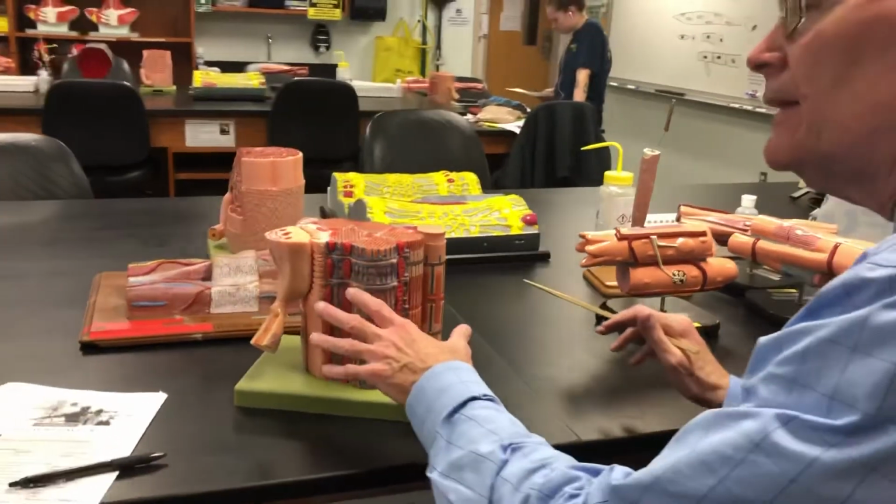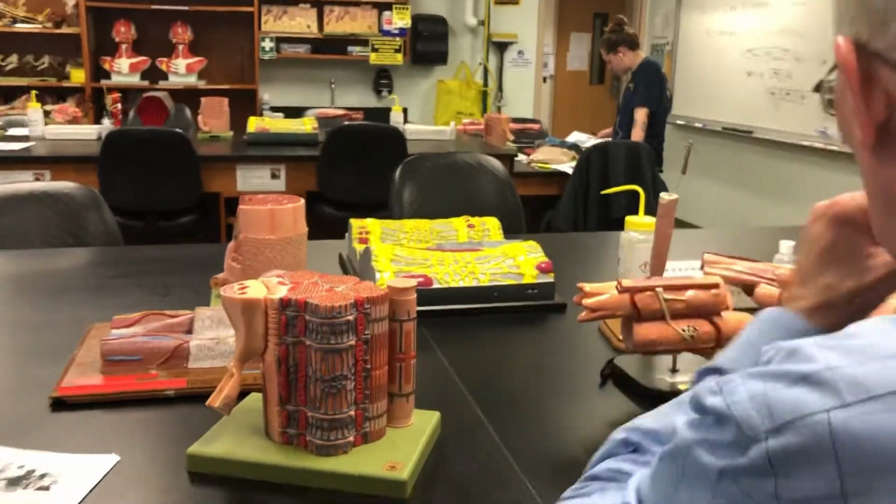model. This is the interior of one skeletal muscle cell also.